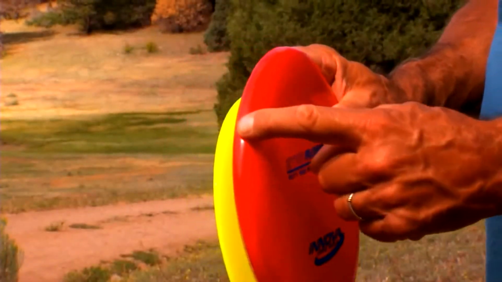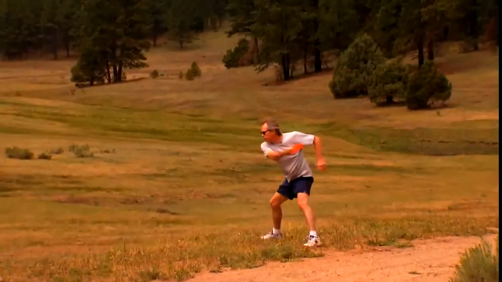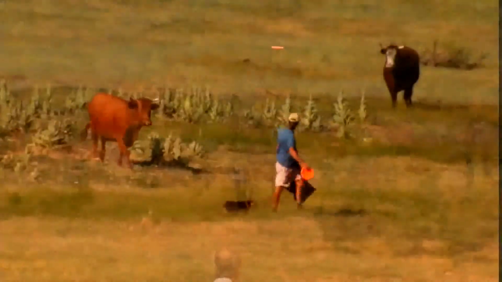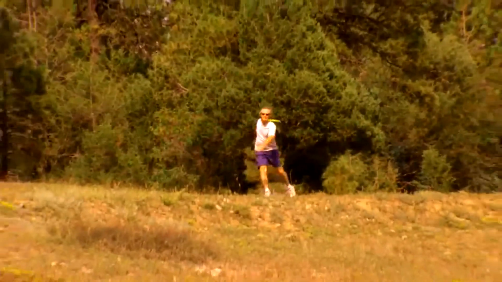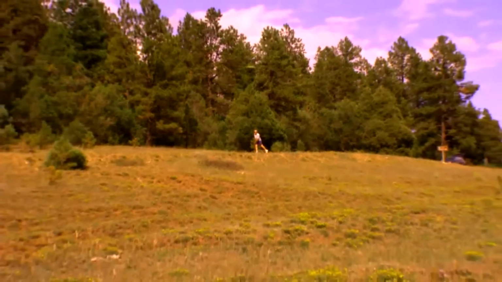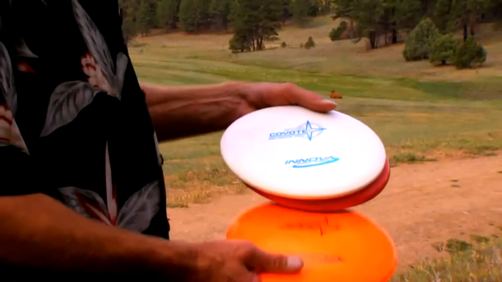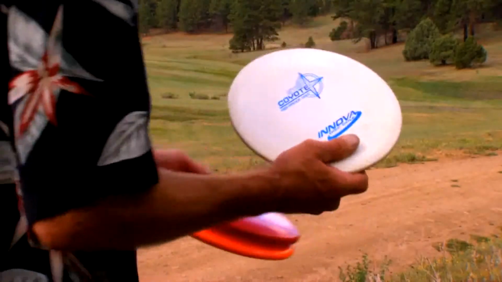Let's look at the different types of golf discs, how they fly, where to use certain discs, and how the weight and the wind will affect their flight. After all that, you should be able to select the right disc for the shot you'd like to throw.